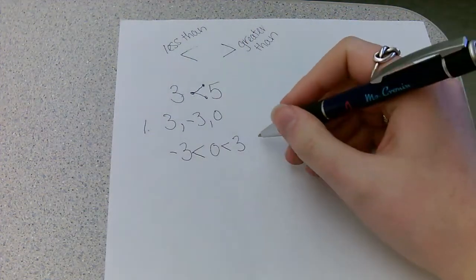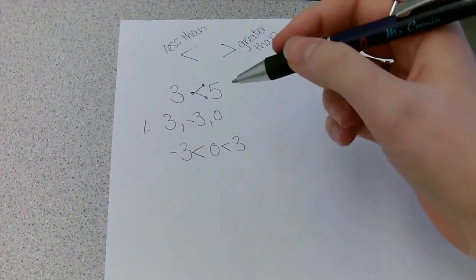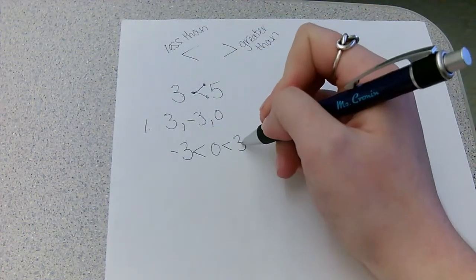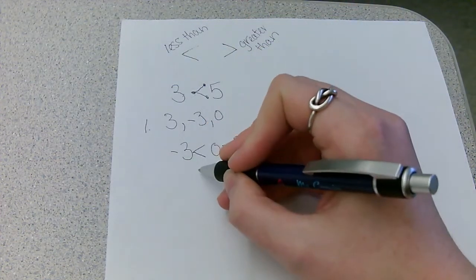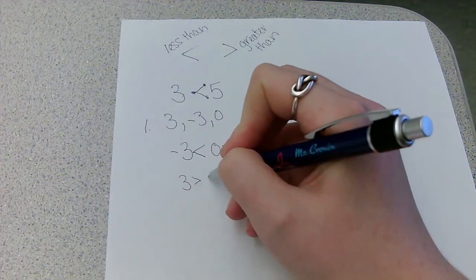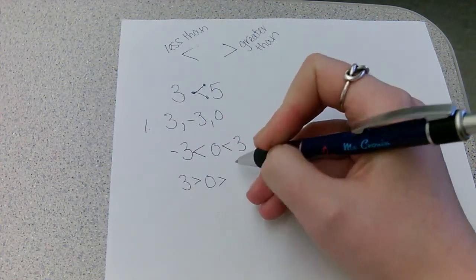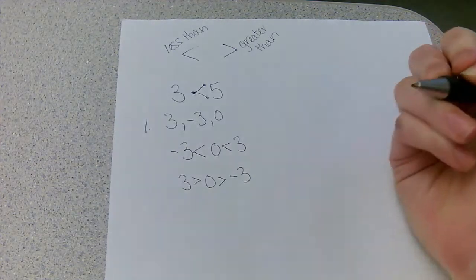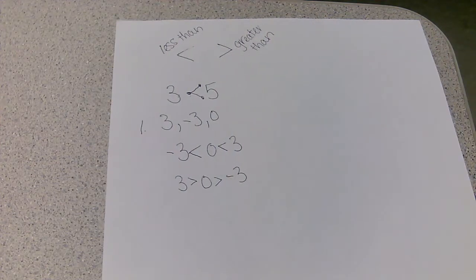Then if I'm going to do greater than, greatest to least, I switch my order of numbers and I turn my arrow the other way. So 3 is greater than 0 and both are greater than -3. So that's the order for that.